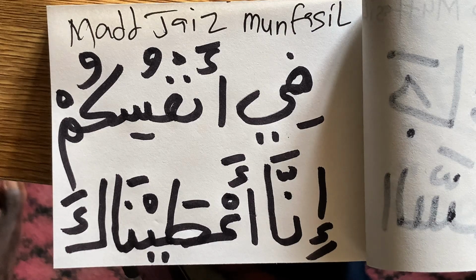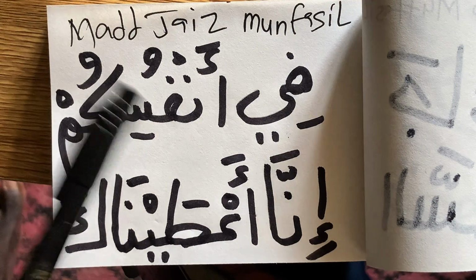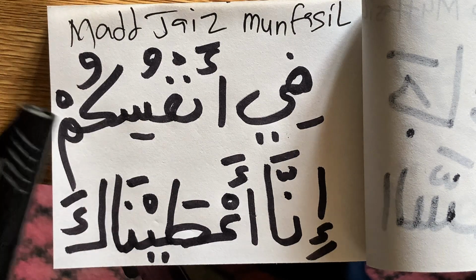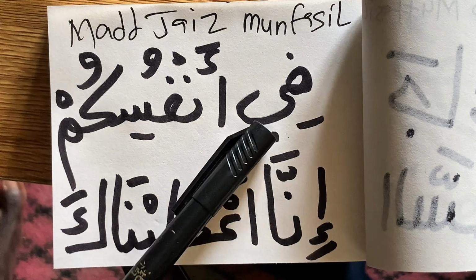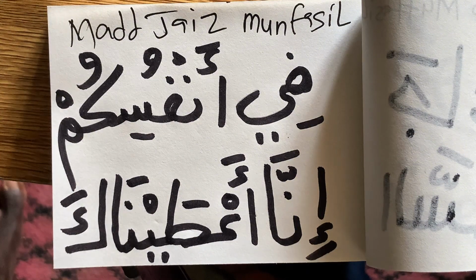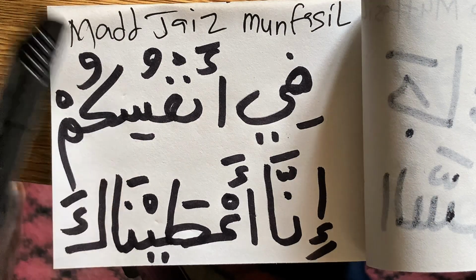Now this is maddi jaiz munfasil. When the madda letter is at the end of one word and hamza is at the beginning of the next word, like this is the example. When the madda is at the end of one word and hamza is at the beginning of the next word, this is where you apply maddi jaiz munfasil.